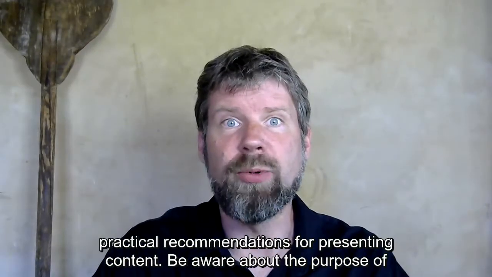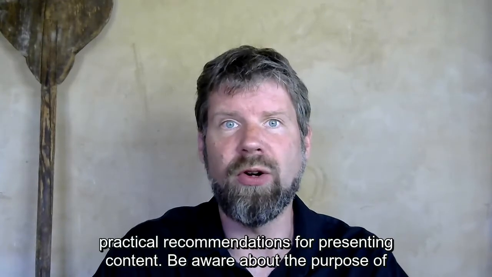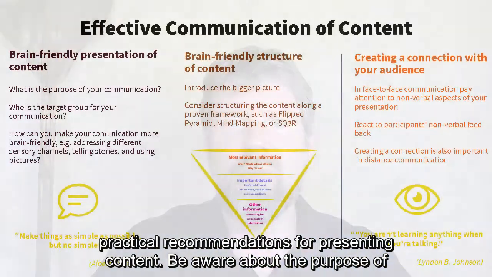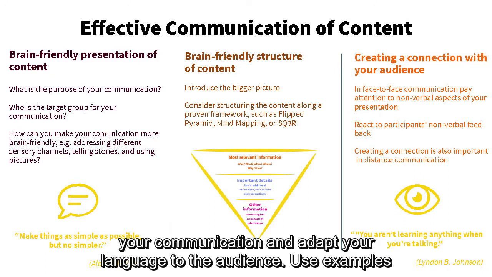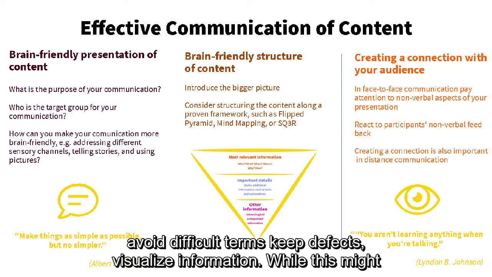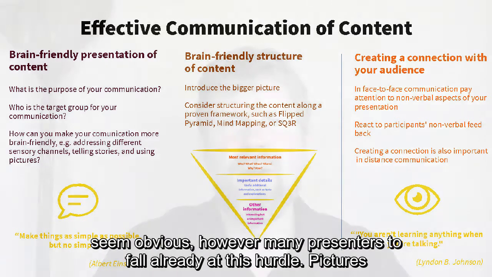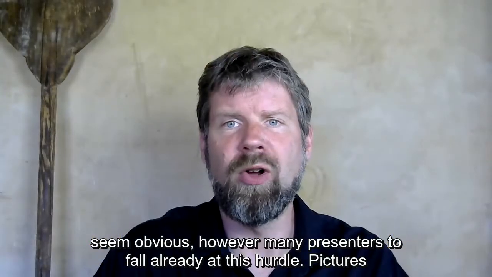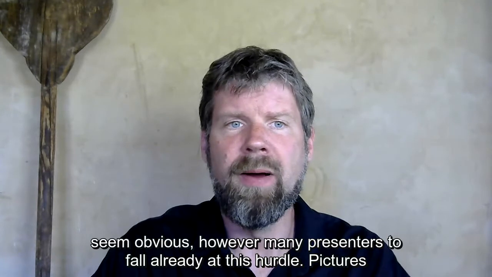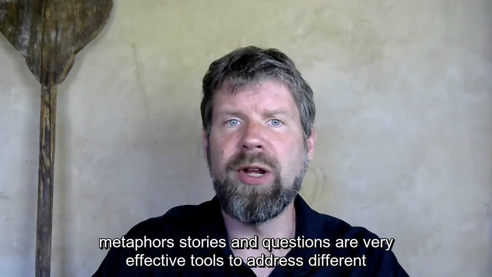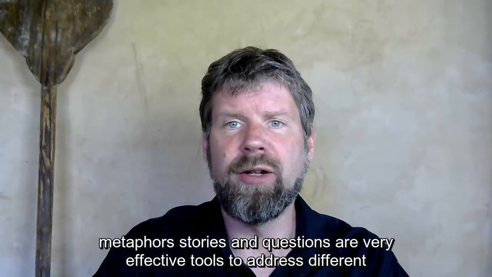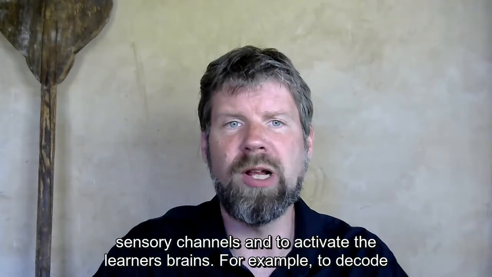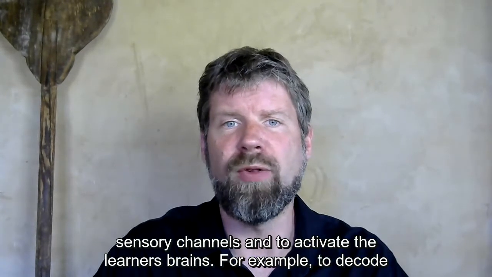Let's move on to some practical recommendations for presenting content. Be aware about the purpose of your communication and adapt your language to the audience. Use examples, avoid difficult terms, keep to the facts, visualize information. All this might seem obvious, however, many presenters do fall already at this hurdle. Pictures, metaphors, stories, and questions are very effective tools to address different sensory channels and to activate the learner's brains.